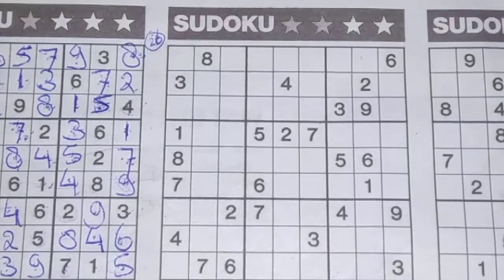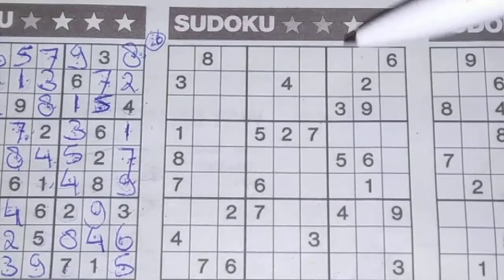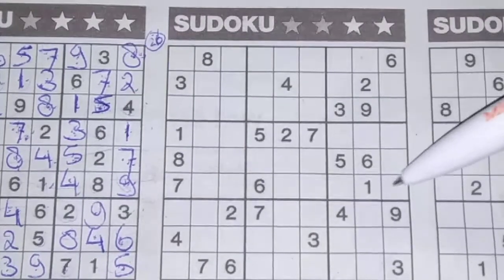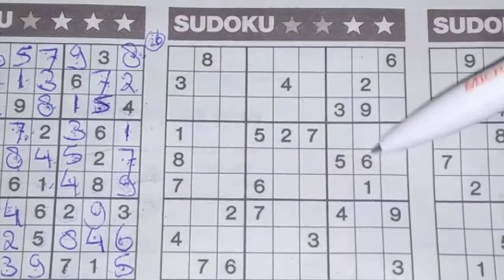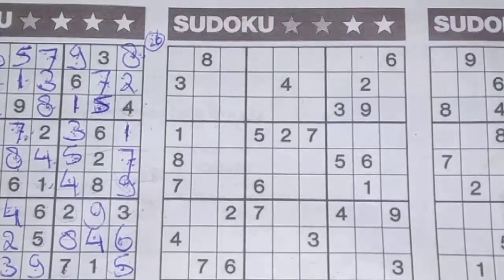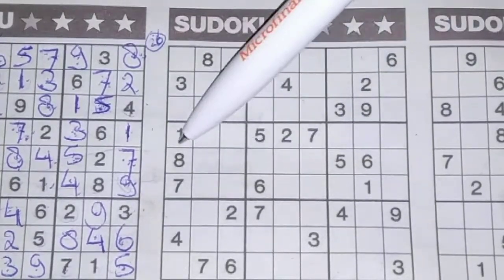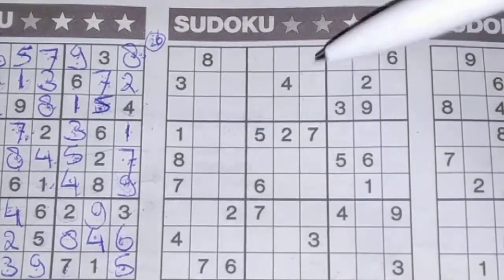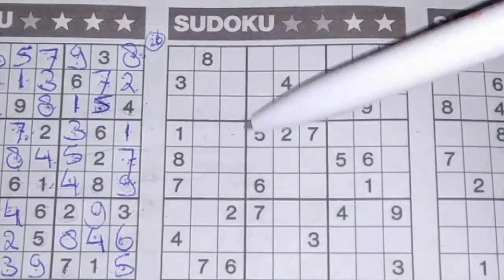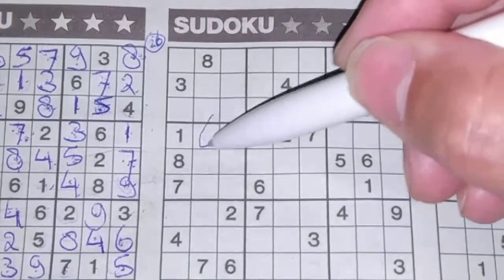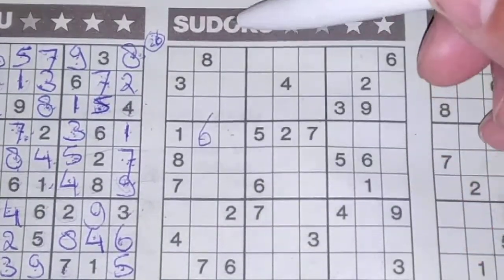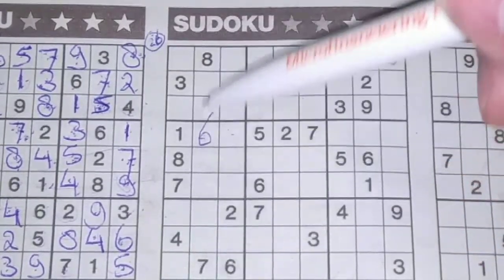Let me scan. Let me begin with the 6 in this row. A 6 in the middle row, so in the row above, the only 2 places for the 6 should be here or there. We see here 6, no 6 there. 6 should be here. 6 in the third column, 6 in the second column.